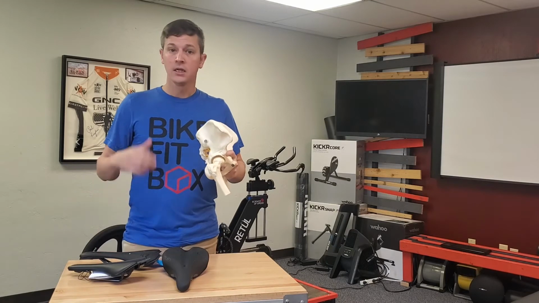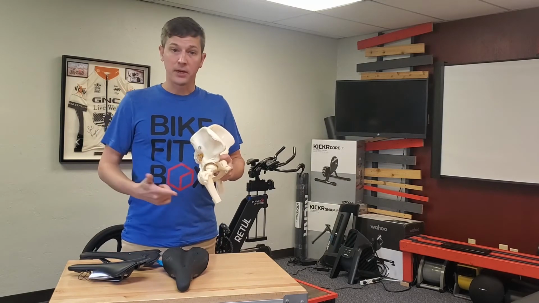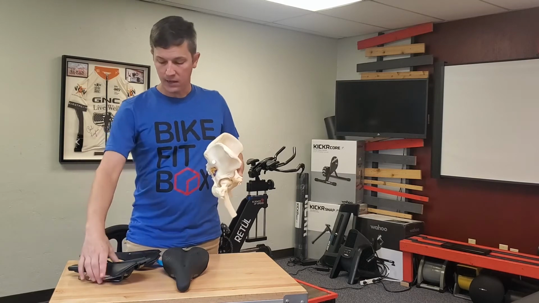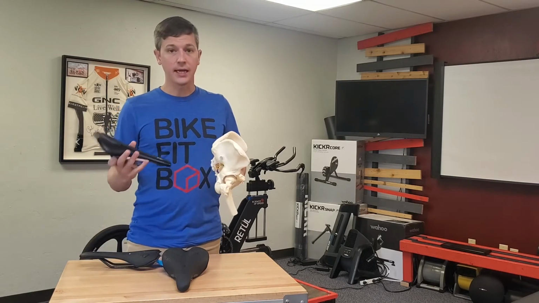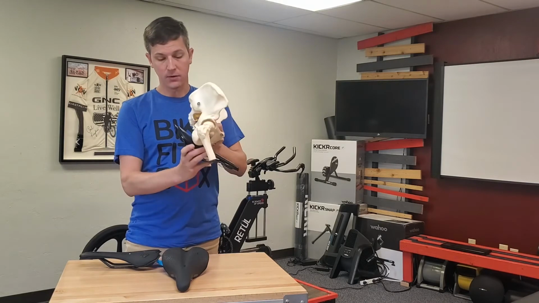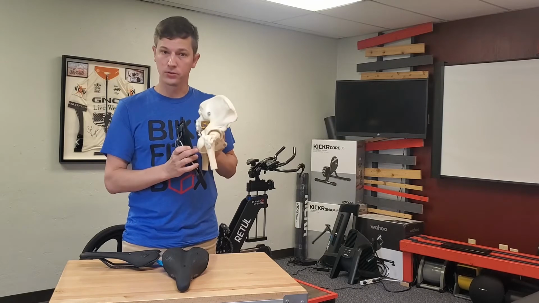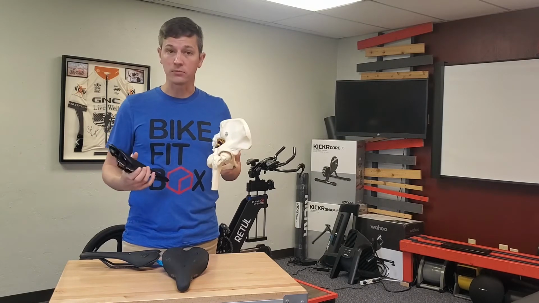So you've got your glute muscles, you've got all of your perineal and soft tissue that are down there that we often discuss during fitting. And with that all being said, we're looking at how the saddle is going to interact with the entire system, not just these two bony protrusions that should be supporting the majority of the weight.